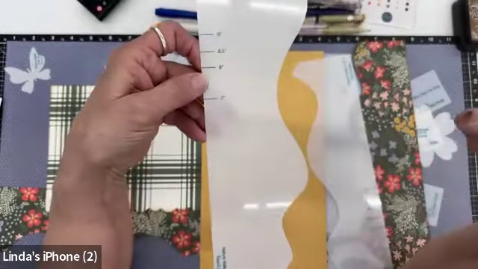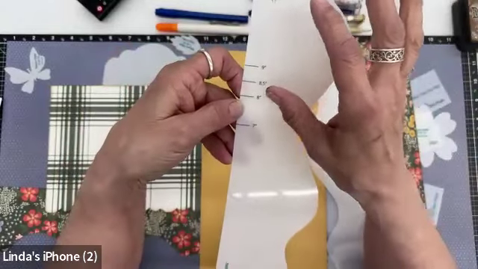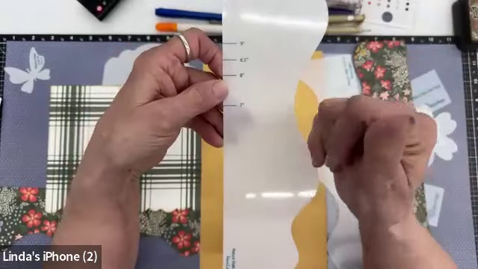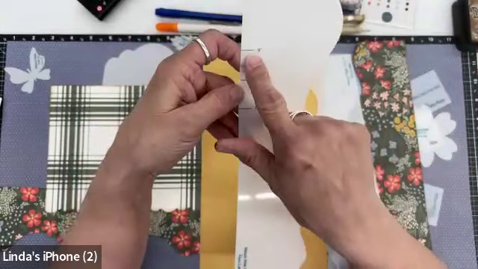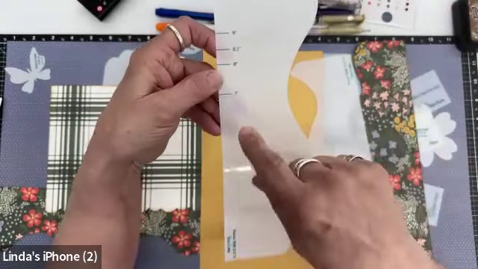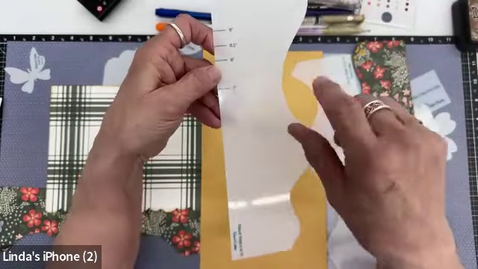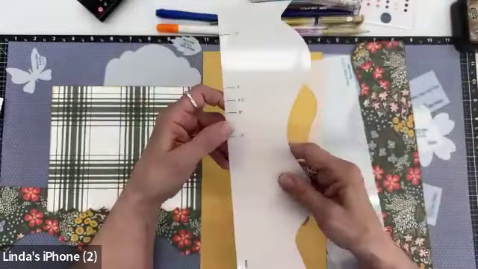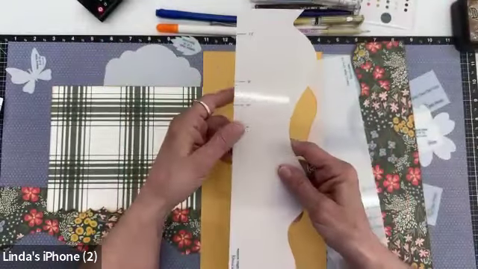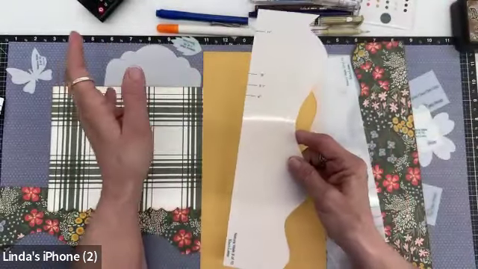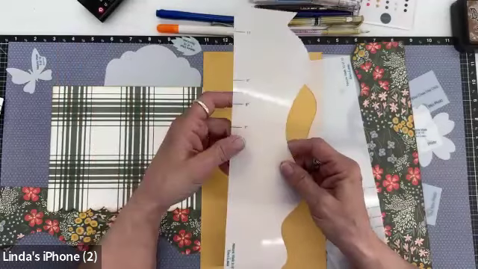So if you're doing an 8.5 by 11 book, guess what? You're already there. And if you want to do a mini border, 9 inches. If you're doing cards, you can do 7 inches. So these are so easy to design in any size scrapbook.